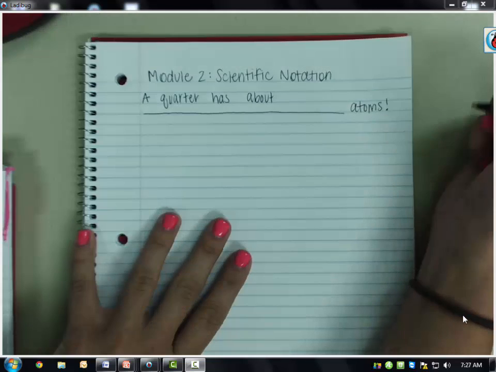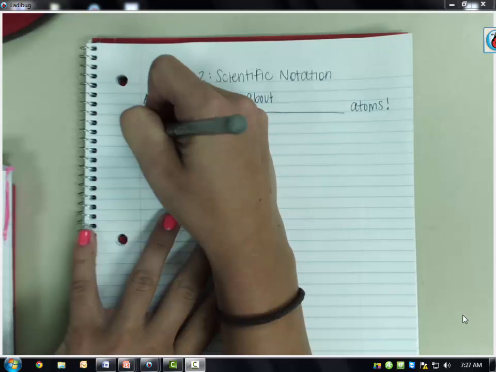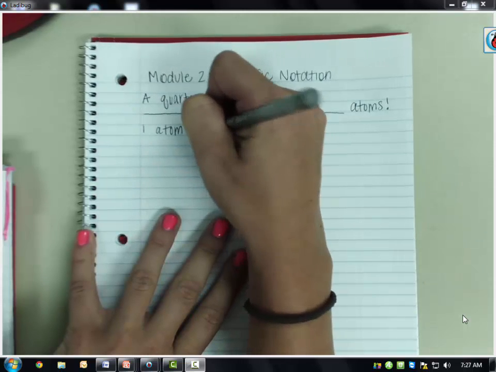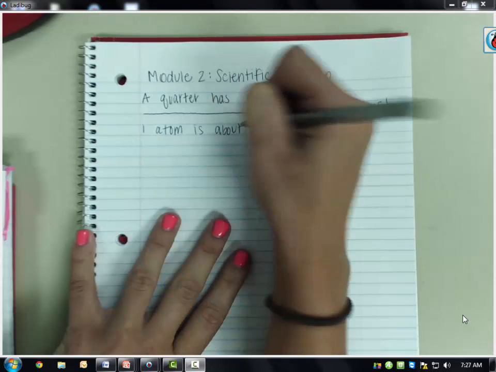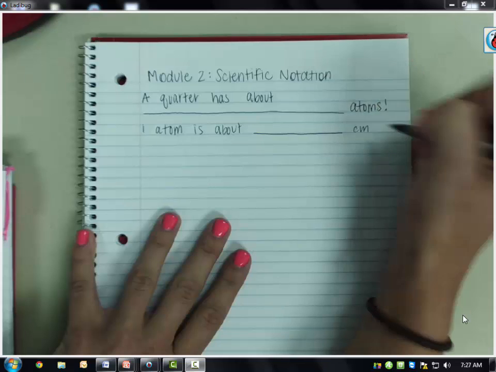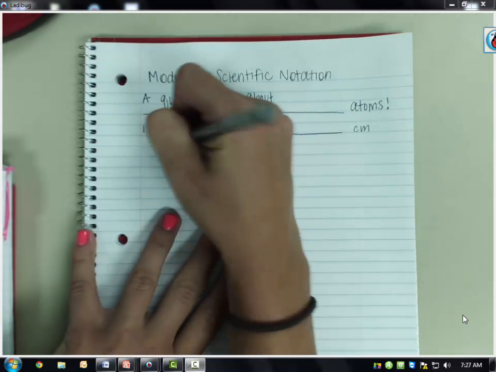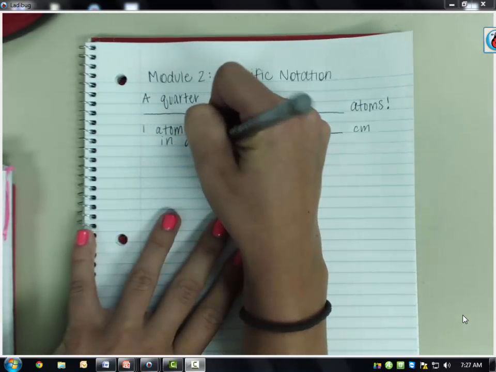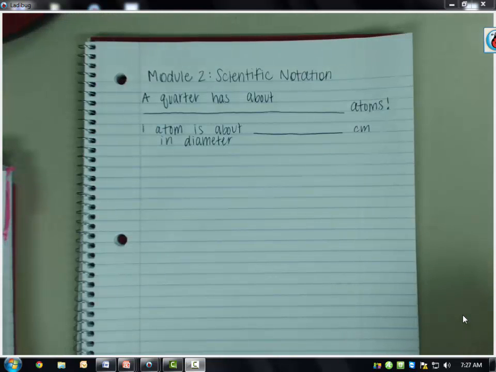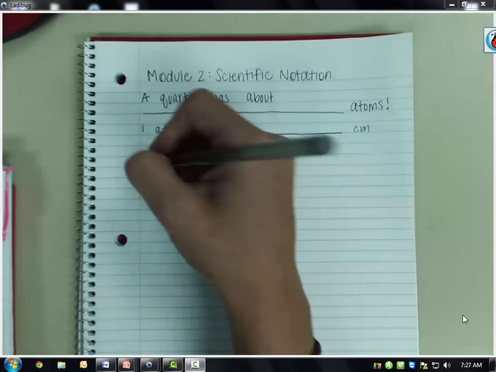Alright, and then one atom is about blank centimeters in diameter. Now, I'm sure this video is lagging just like the 7th grade one did, and if that's true, then please just pause it and rewind it. So we're going to come back to that later. But we're talking about scientific notation because it's at the top of our page.